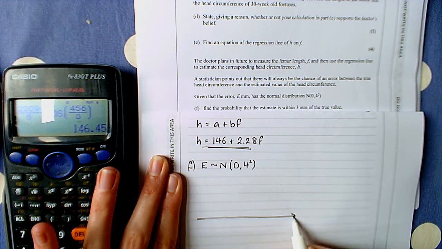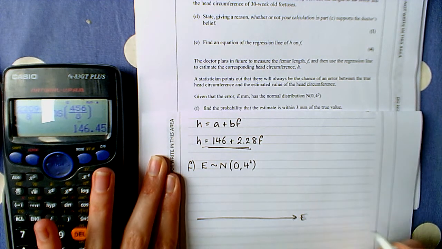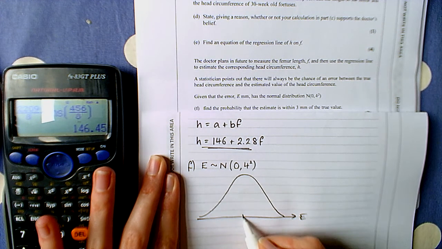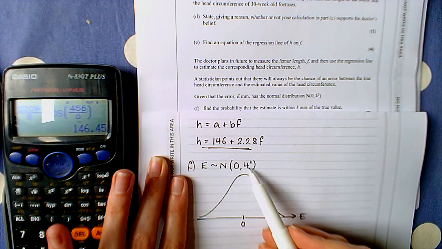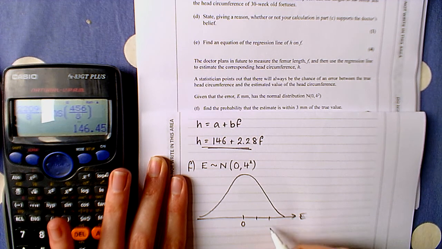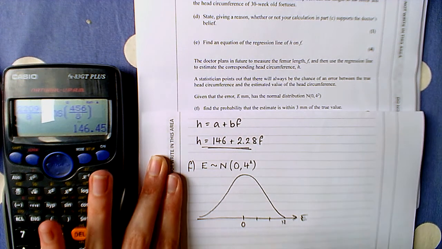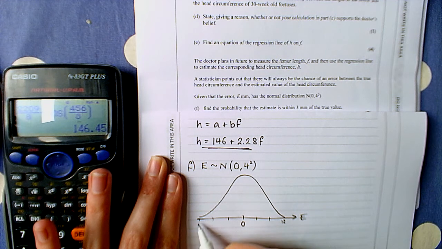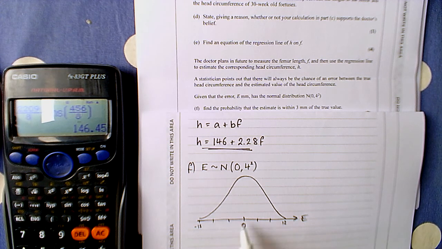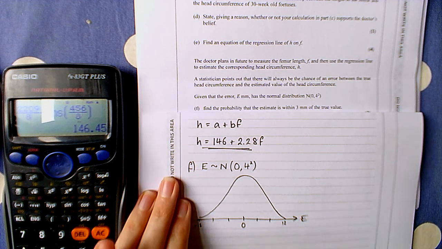So if I drew the variable E, which is normally distributed with a mean of 0 and a standard deviation of 4, so by 3 standard deviations from the mean, this would be 4, 8, 12, and this would be to negative 12. Find the probability the estimate is within 3 millimeters of the true value.